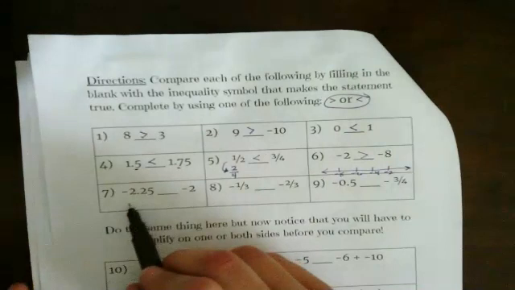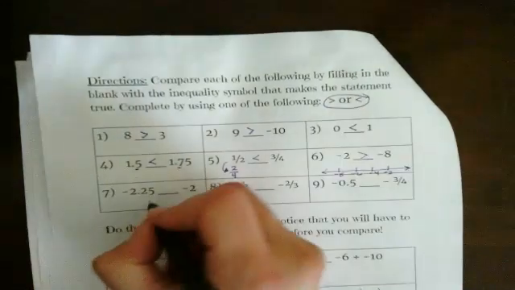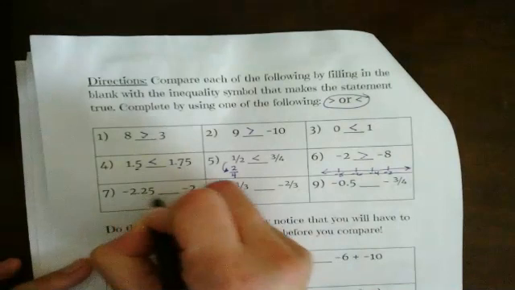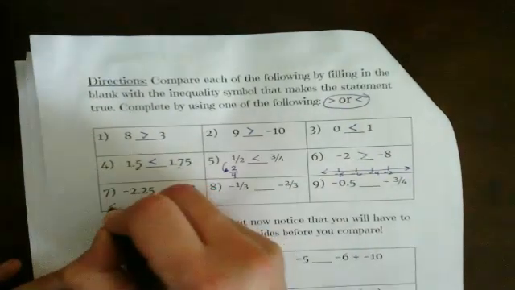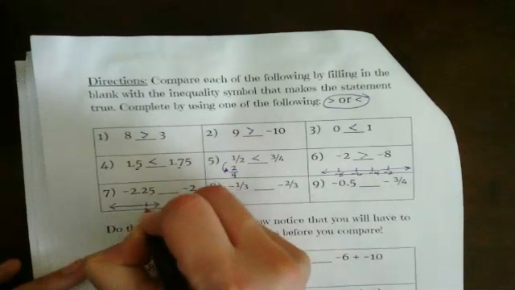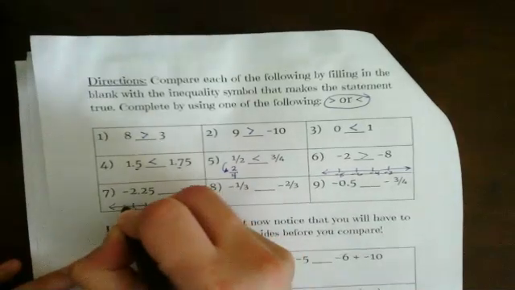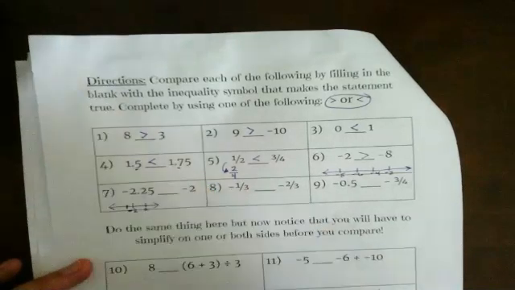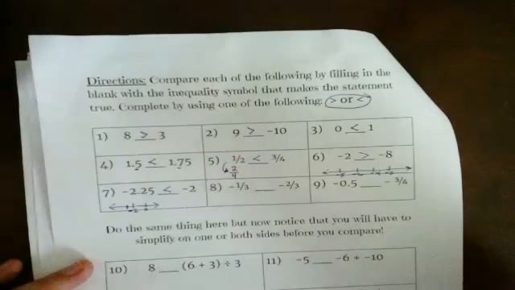And then for this one, -2.25 is what to -2? Well, this one has a larger absolute value, so it's actually smaller, right? It's going to be further away. So we'll do this. Okay, so this would be -2, and then -2.25 would be about there. So this is less than.